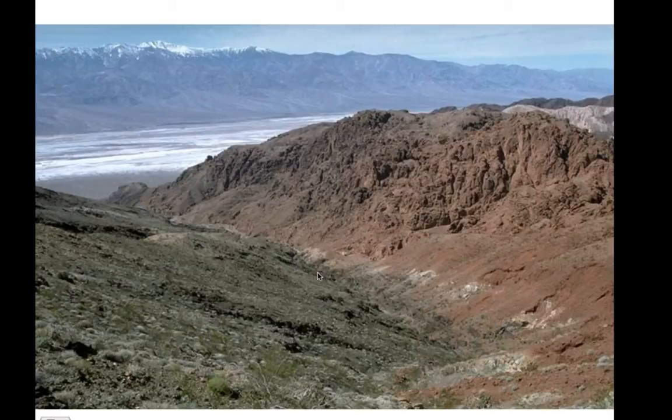Then here's another one. This is the Mormon Point turtleback right here. So again, this is a contact between these younger Cenozoic rocks, which are only a few million years old, and then you got these rocks down here that are 1.7 billion years old. So quite a drastic change there.